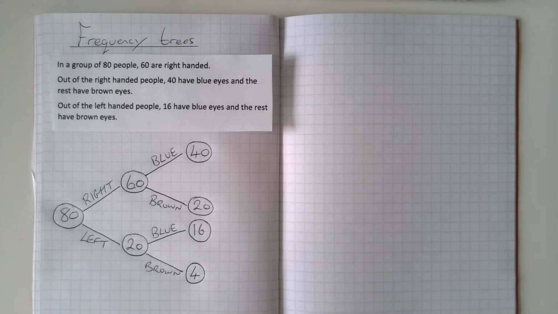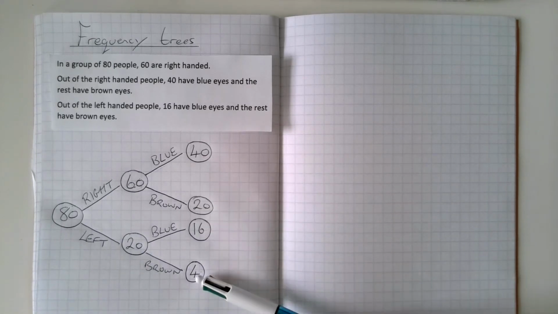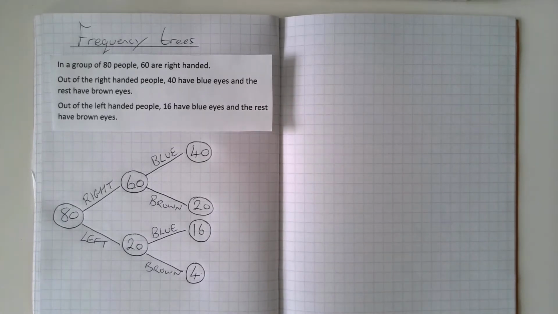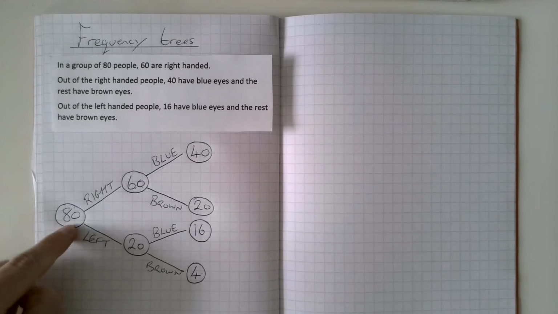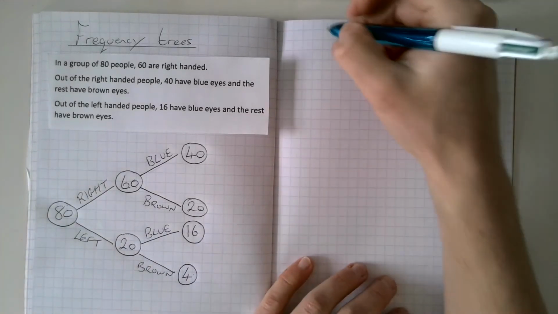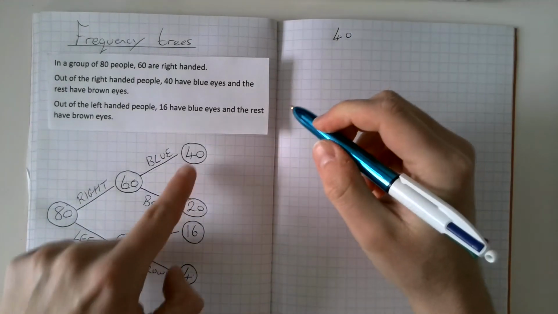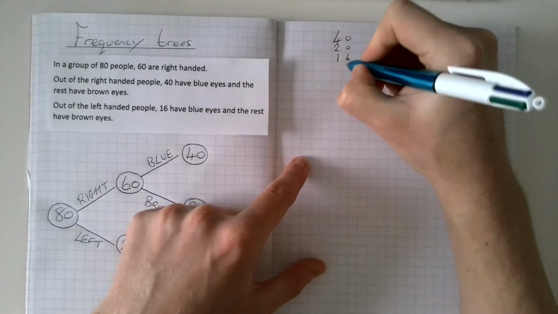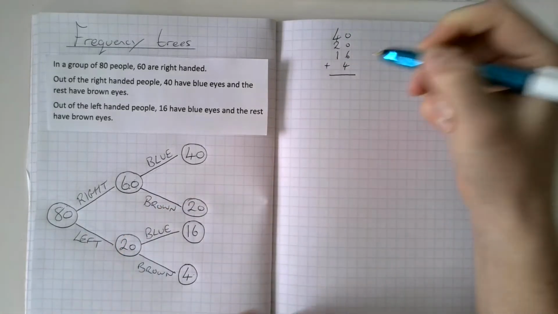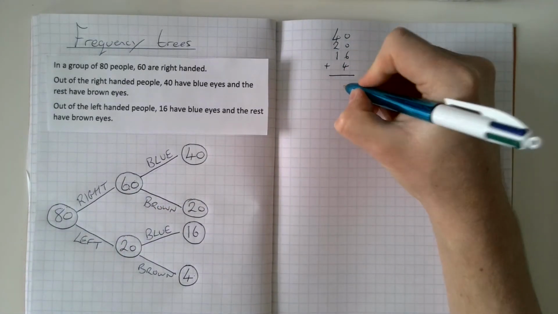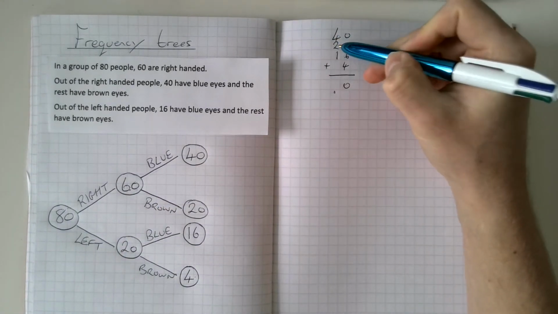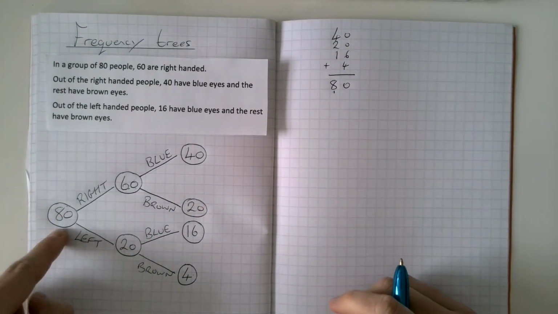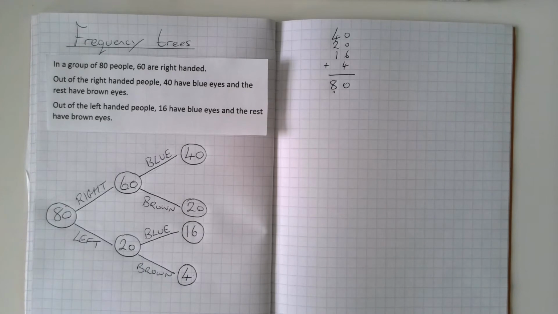Now, one thing that I always do to check that I've done my workings right is to add up these 4 numbers. And I should get the total number of people, which is 80. So if I just quickly do 40, add 20, add 16, add 4, then I start off with the units. So 6 add 4 is 10, 4 add 2, add 1 is 8. So it's 80, which is right. That's the total number of people.